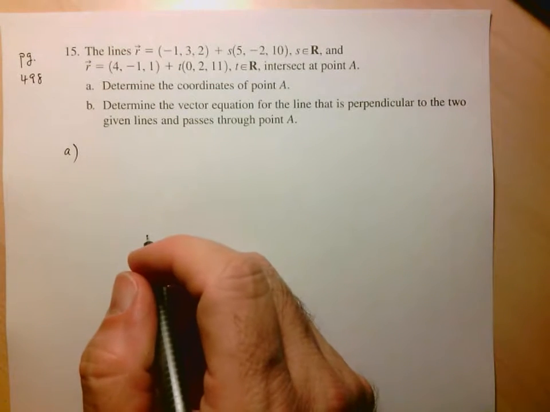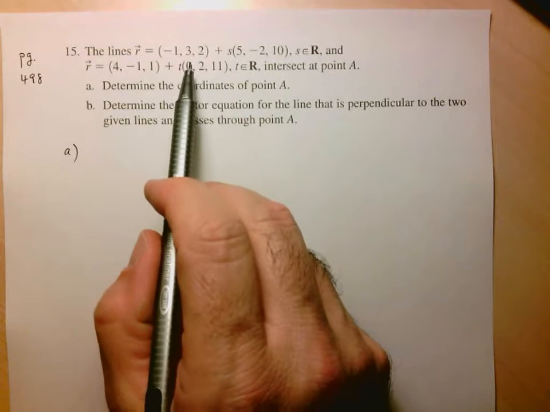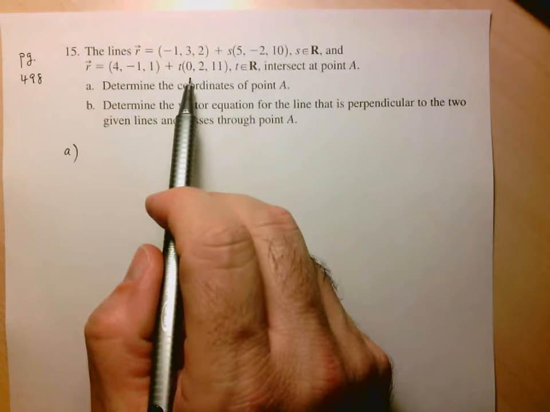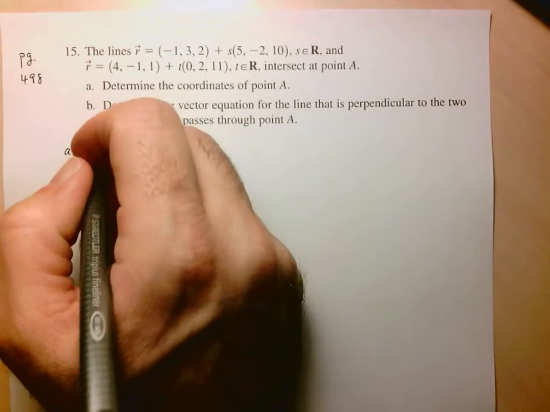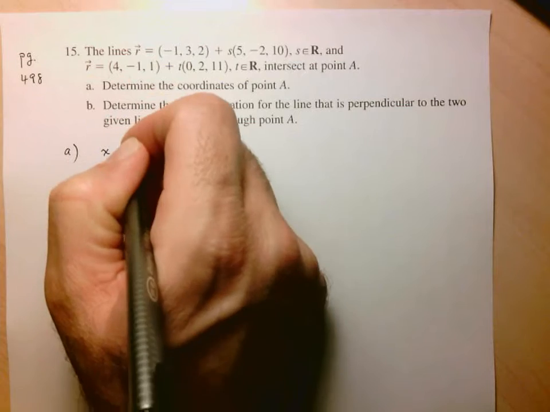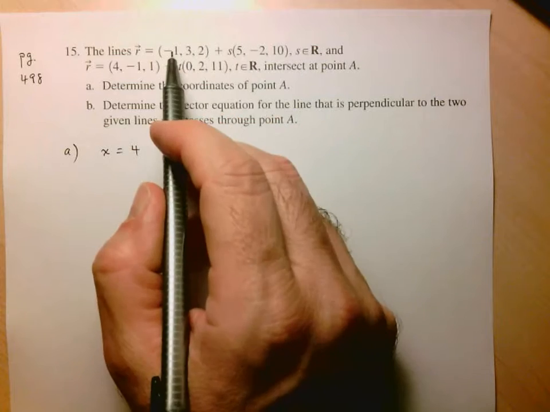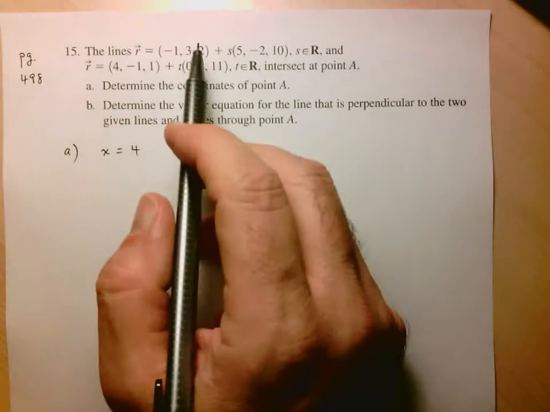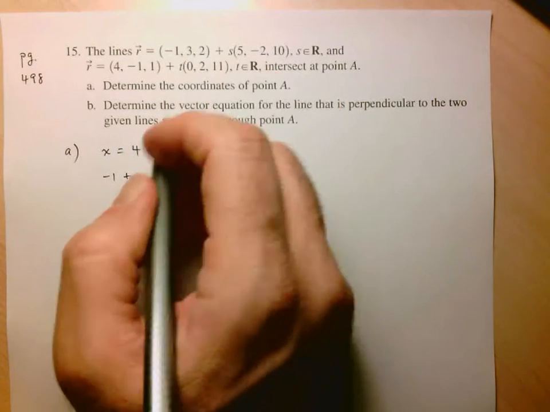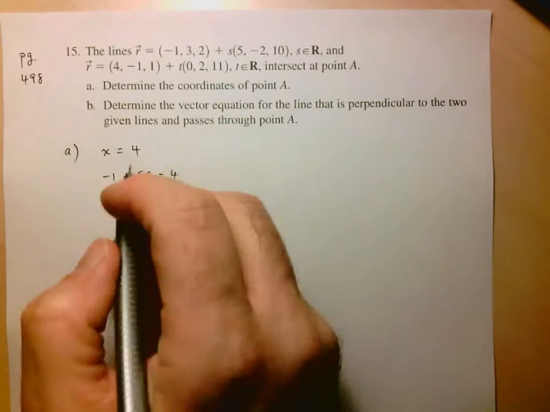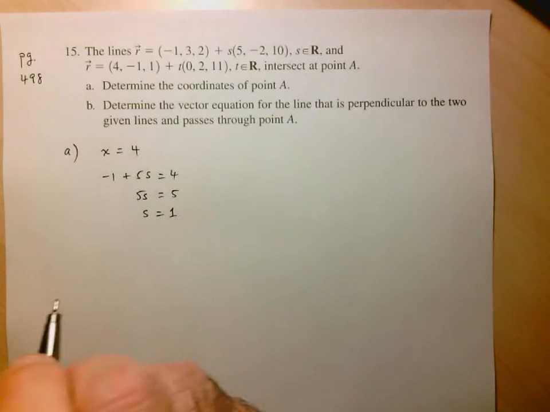Here I notice something quite nice, because I notice the x component of the second direction vector is equal to 0. That means, based on the second equation, x always has to be equal to 4. So whatever we have from the first equation of that line, it's going to have to equal 4. So we've got -1 plus 5s is going to have to equal 4, so 5s is equal to 5, and so s is equal to 1.